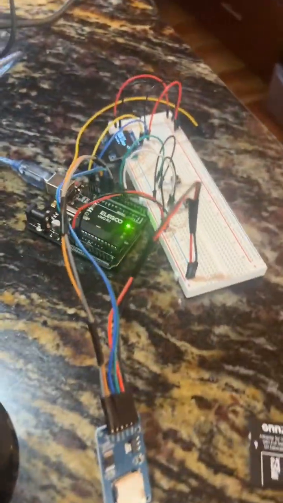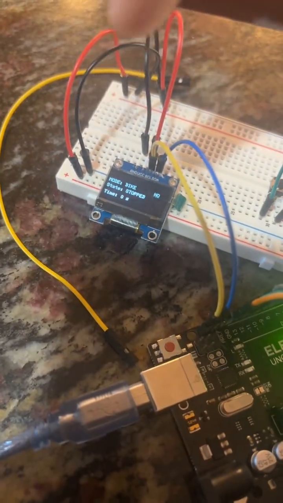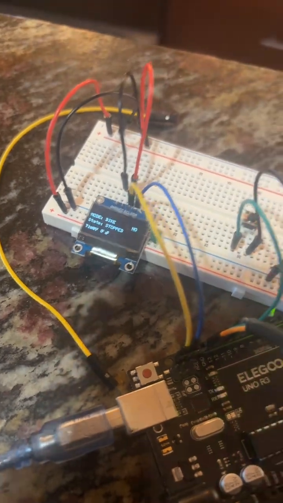So here it's actually working. As you can see, currently there's no SD card in it. I just reset the Uno, so you can see ND at the top. We're in bike mode, stopped, and the time's at 0 seconds. ND means there's no SD card in it. So I'll go ahead and put the SD card in, and then I will reset the Uno.